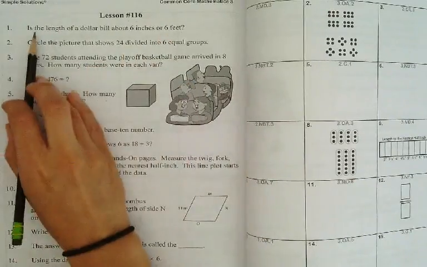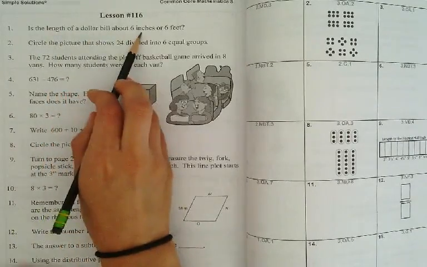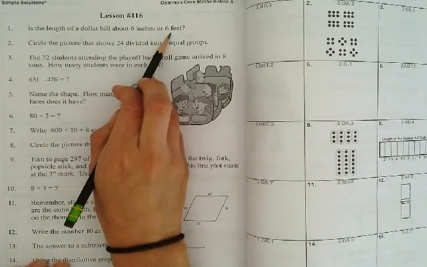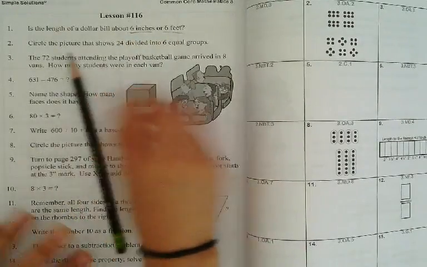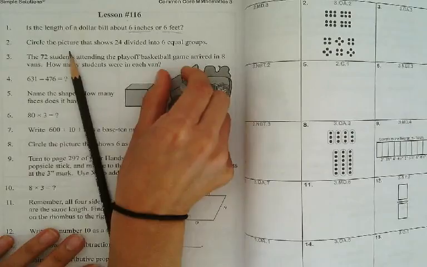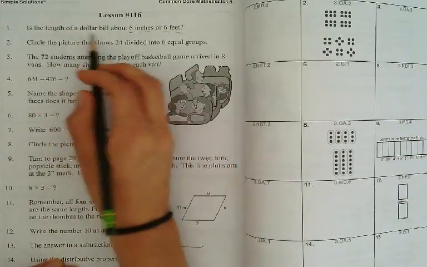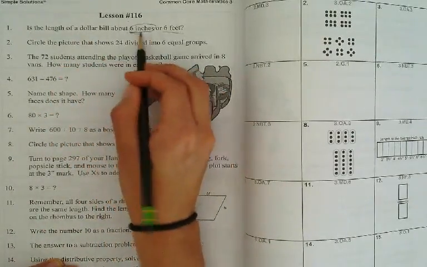Number 1 says, is the length of a dollar bill about 6 inches or 6 feet? So thinking about a dollar bill and remembering our unit of measurement, an inch is about this big. So it would probably make sense that a dollar bill would be 6 inches.